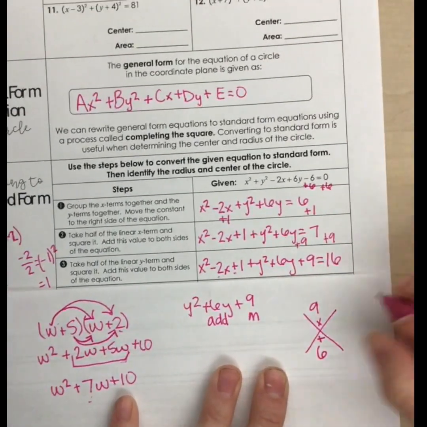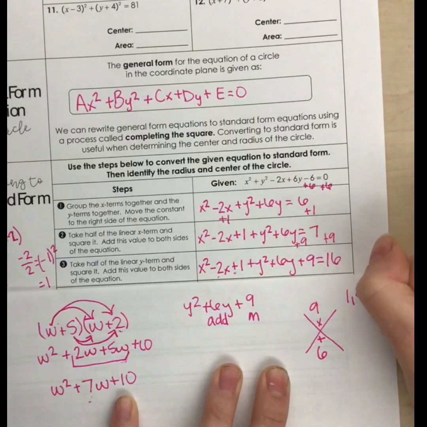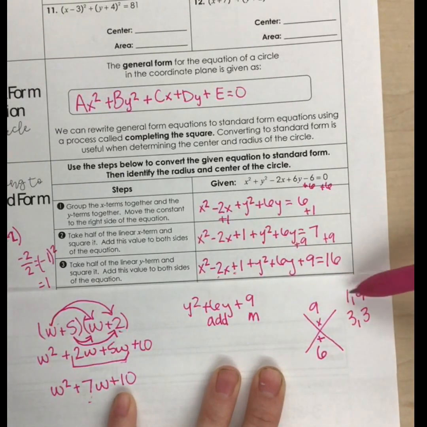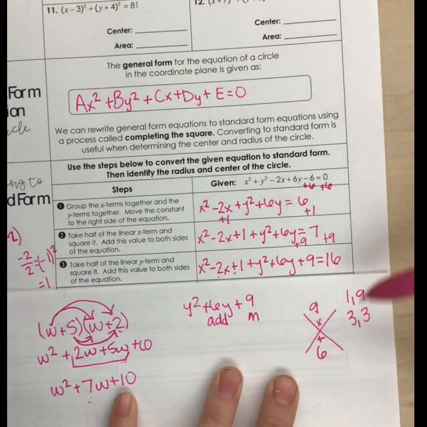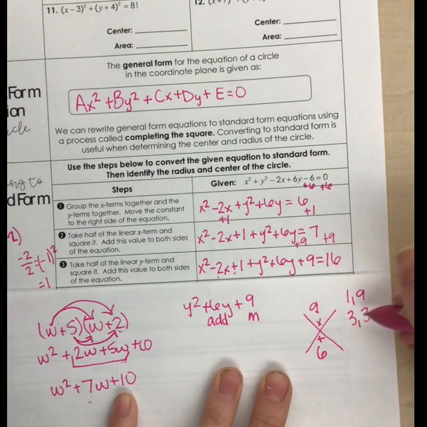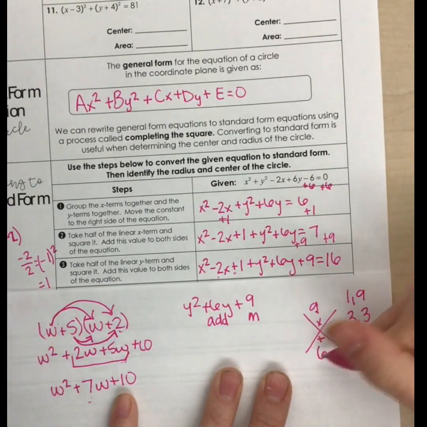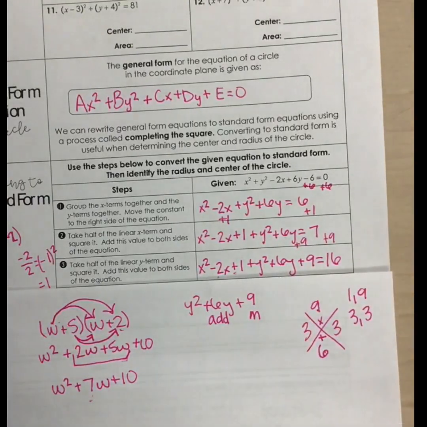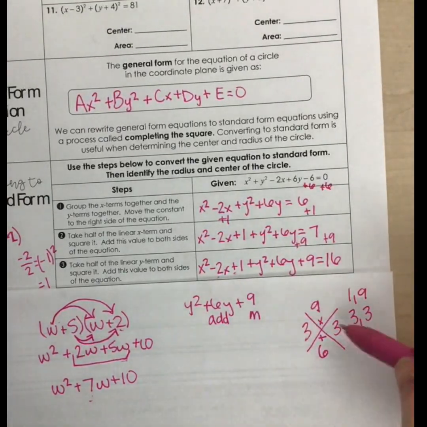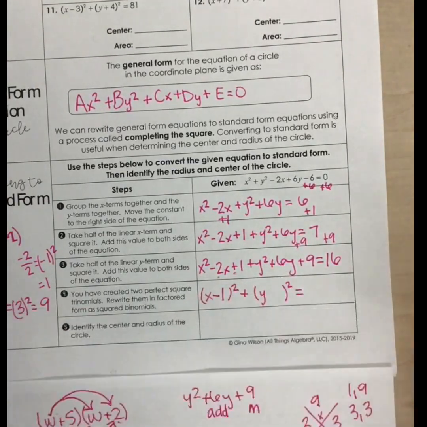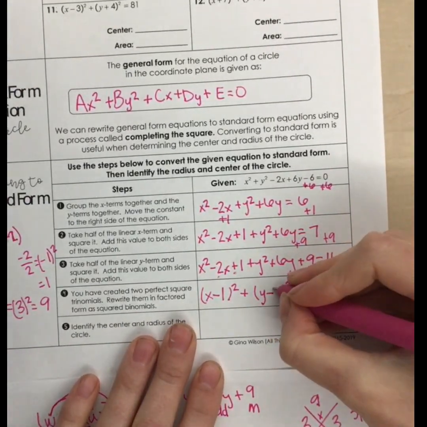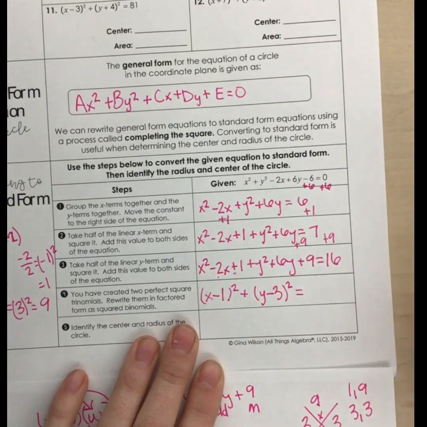Thankfully there aren't too many of them. We have 1 and 9, and we have 3 and 3. Well, 1 times 9 does give me 9, but 1 plus 9 does not give me 6. That would give me 10. 3 times 3 does give me 9, and when I add them together, I get 6. So for this example, I have 3 as my factor. And since it's going to be a positive 3, we know that this is a minus 3.